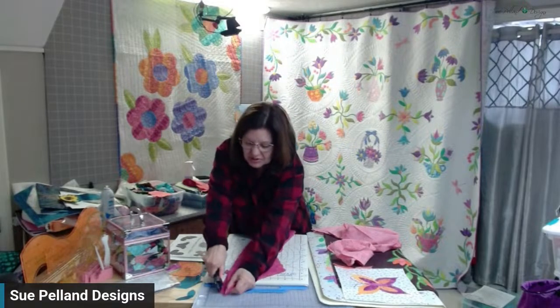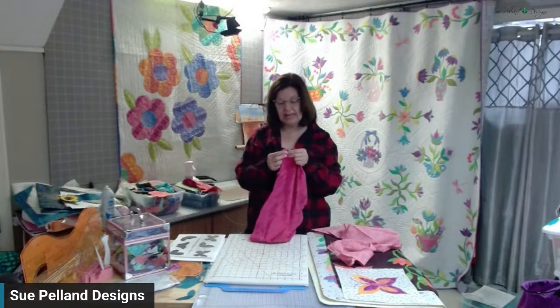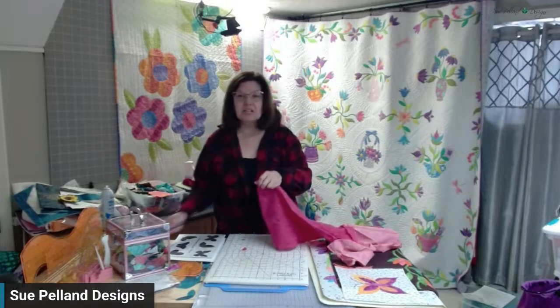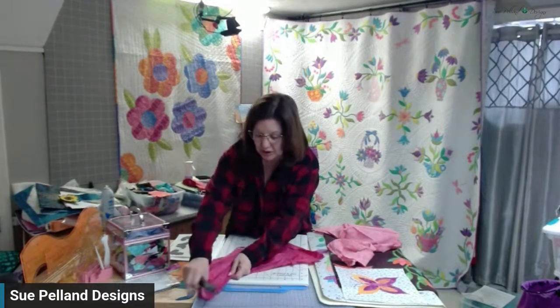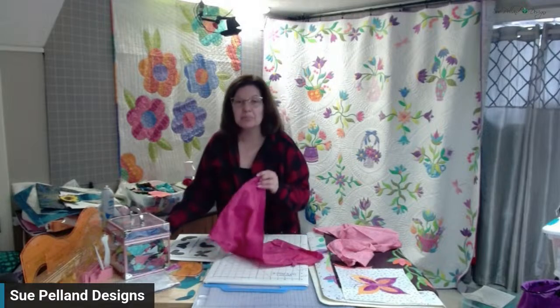But in order to use that Misty Fuse, we need to put it on with either an applique pressing sheet or a piece of parchment paper from your grocery store. Now, I do strongly recommend the applique pressing sheet.